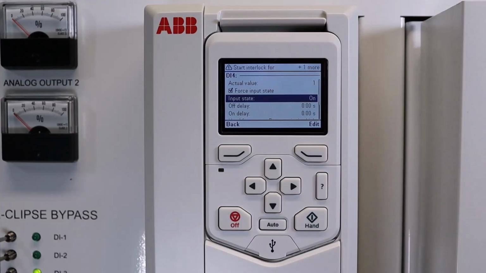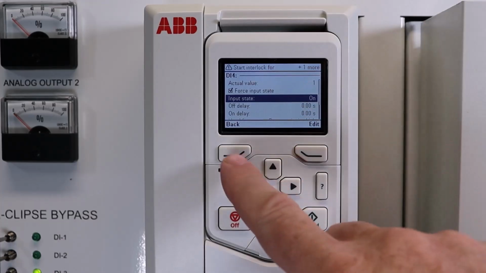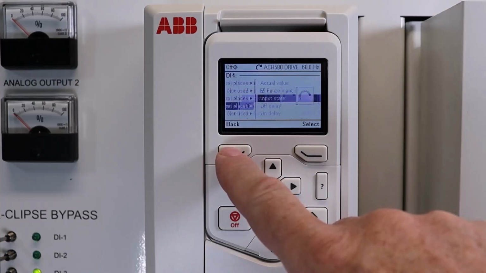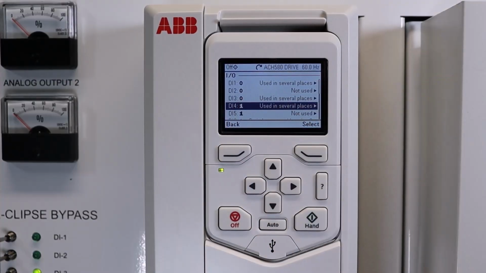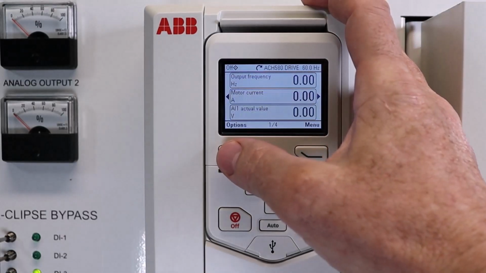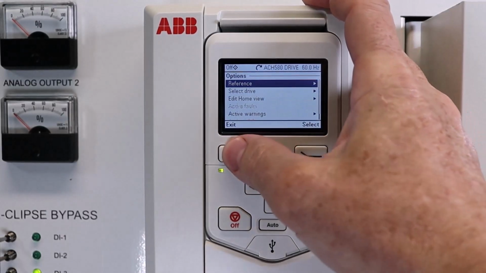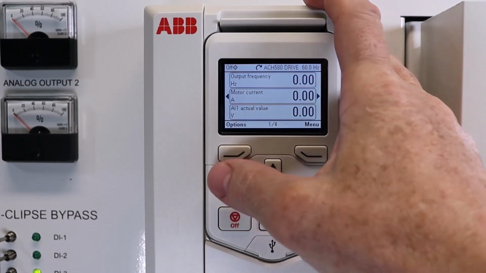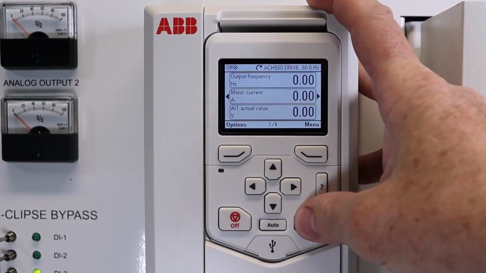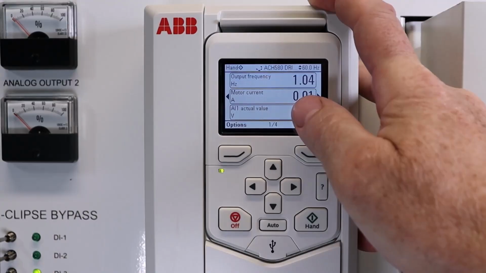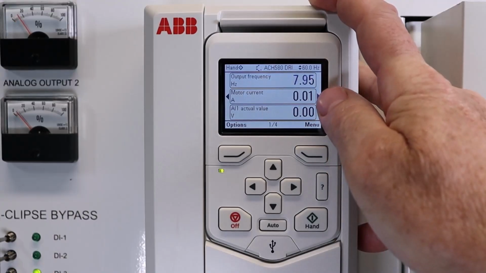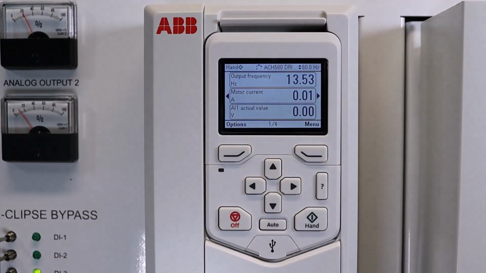As far as the drive is concerned, the actual value now is 1. So I've hit back from here. DI4 is showing 1 right now. If I back out of this, I can go check my faults. At the current moment, the drive's in off status. I can hit start in hand mode, and the drive will start. So as far as the drive's concerned, the FreeStat is no longer an issue.